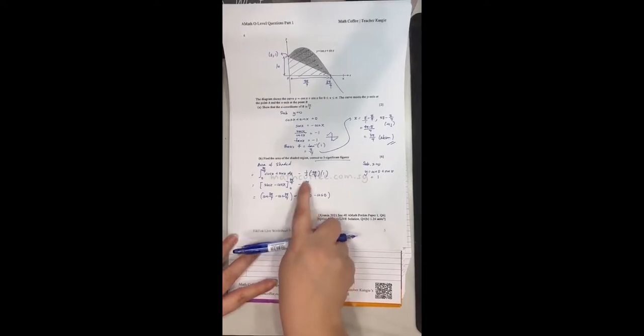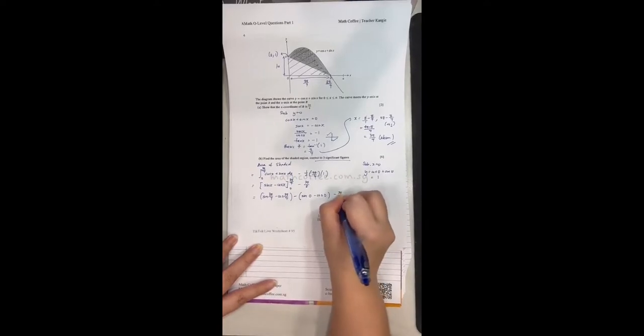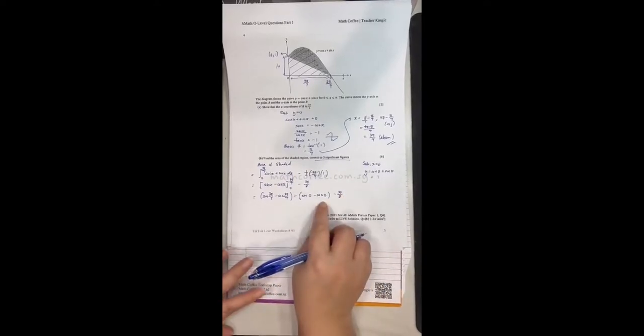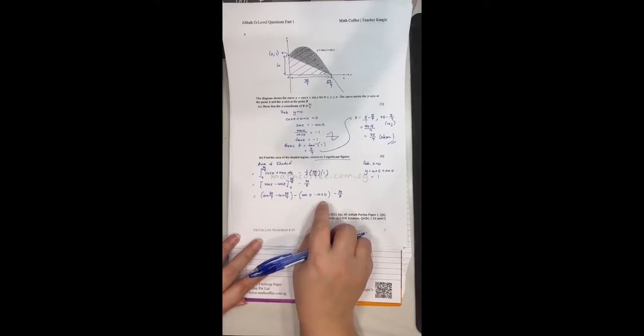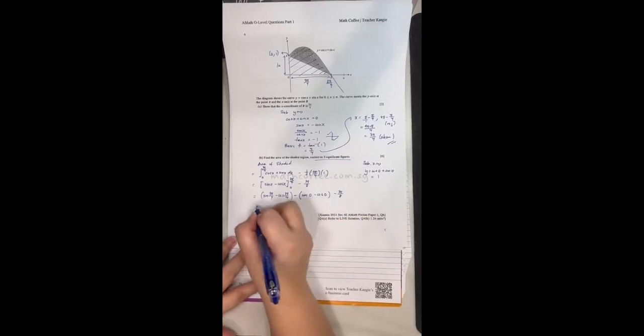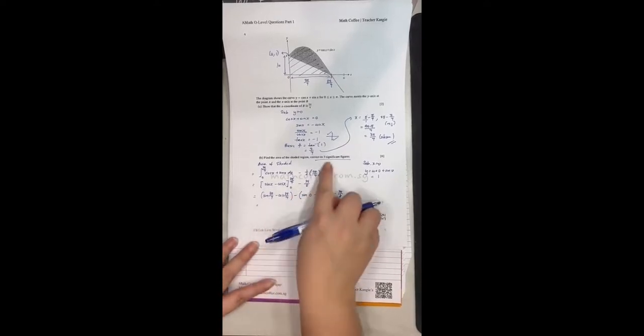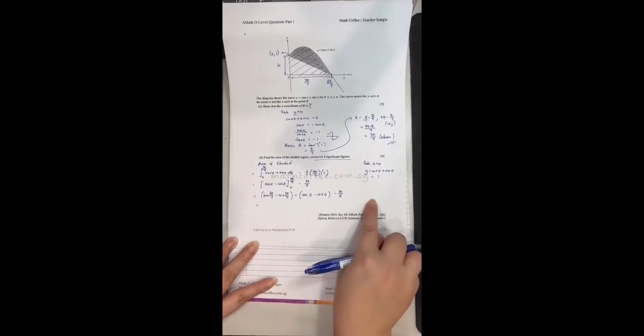And again, I must put my minus 3 pi over 4. And again, don't assume cosine 0 means it's 0. Common mistake my students always do is, they say cosine 0 is 0. But cosine 0 is 1. If you remember the cosine graph, cosine starts from 1.